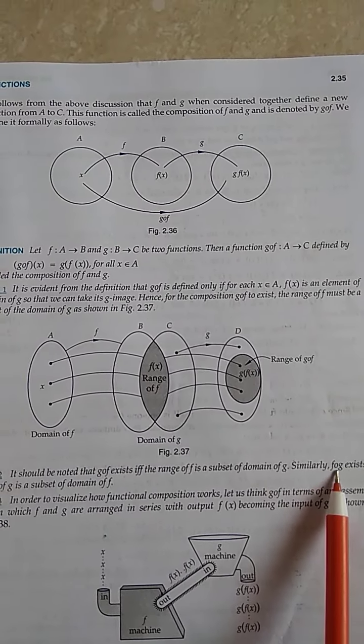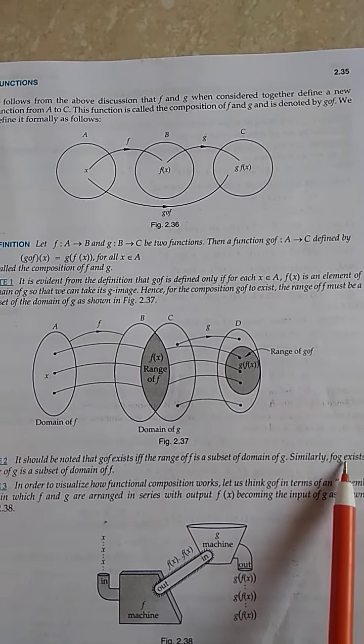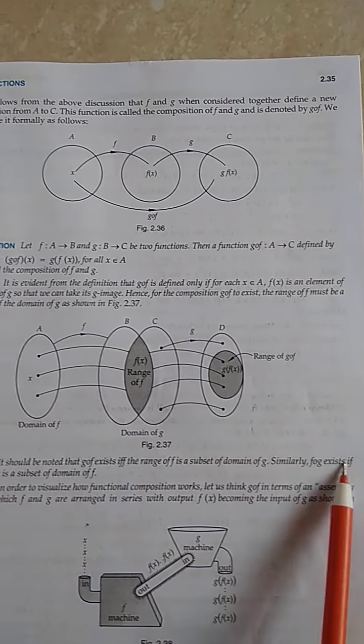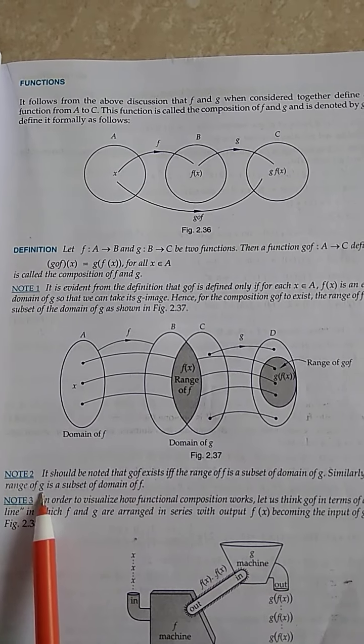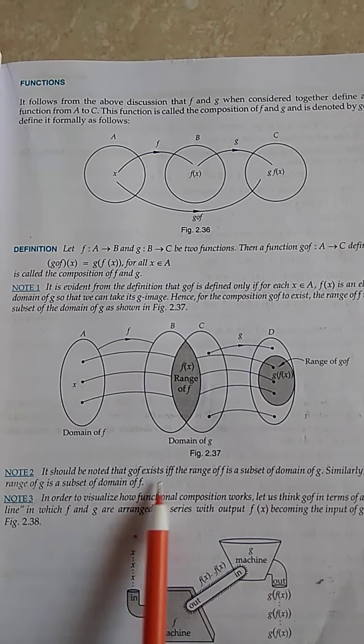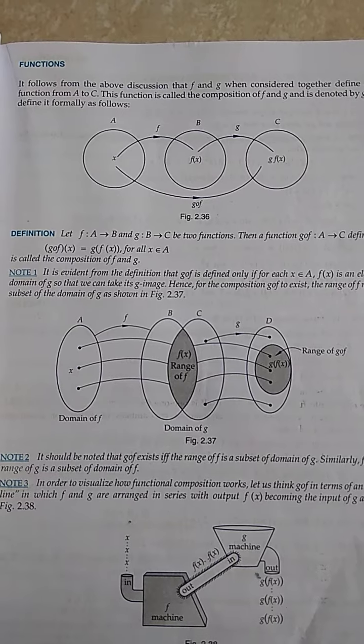Similarly, fog, that is the composition of the functions g and f, exists if the range of g is a subset of the domain of f. You must keep it in mind.